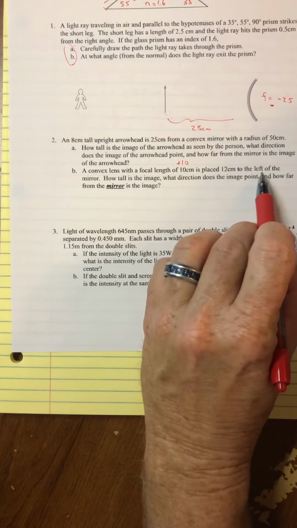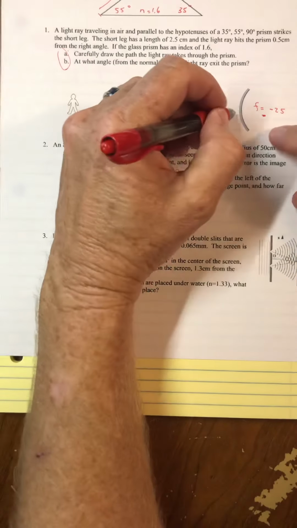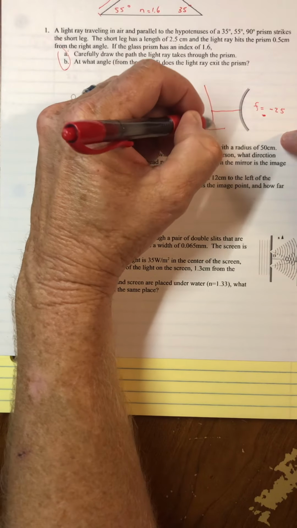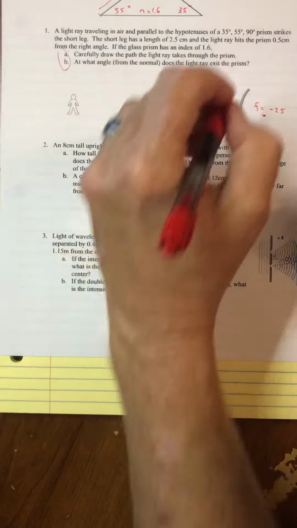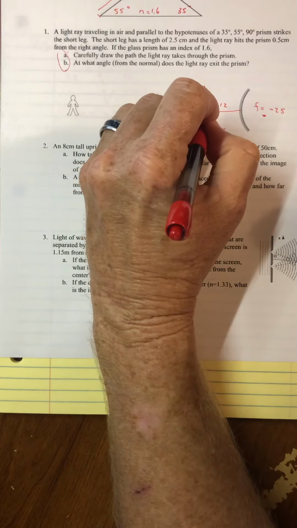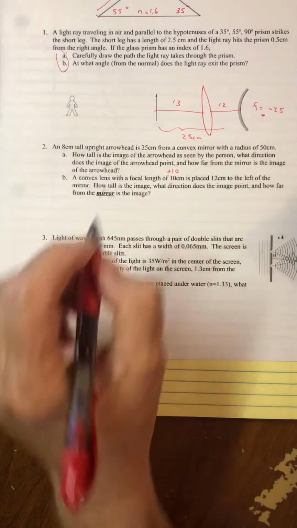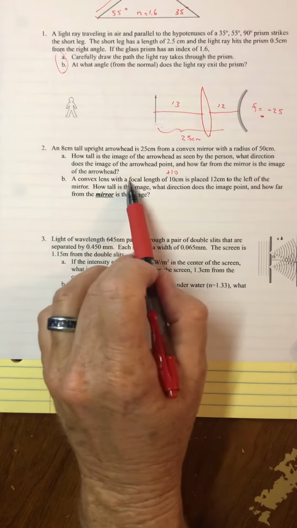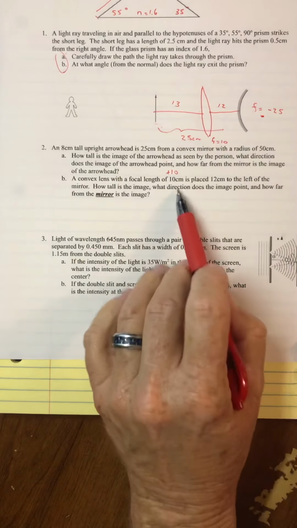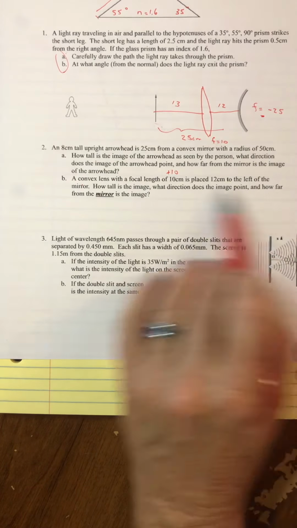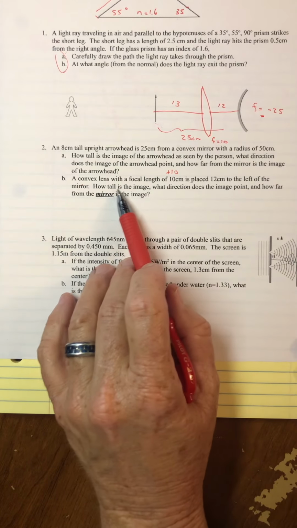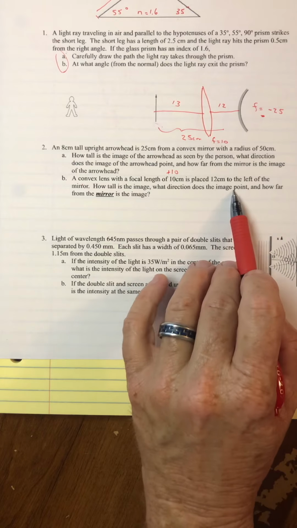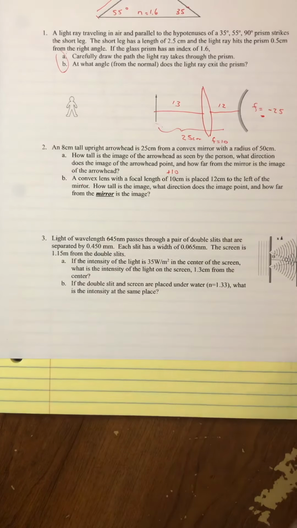It's placed 12 centimeters to the left of the mirror. So we're looking at a lens that would go right about here, so that this distance is 12, of course, making this distance 13 for a total of 25. Okay. So convex lens with a focal length of 10, so I'll put F equals 10 down here, is placed 12 centimeters to the left of the mirror. And then the same 3 questions. How tall is the image? What direction does the image point? And how far from the mirror is the image?